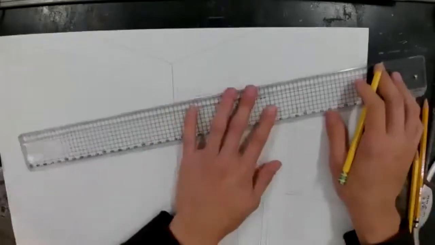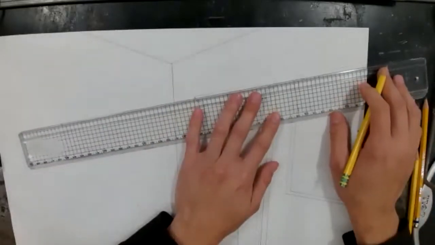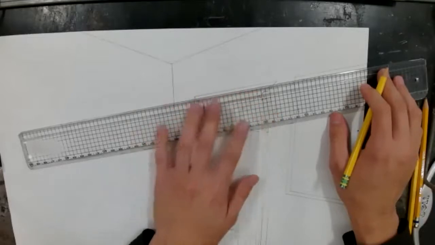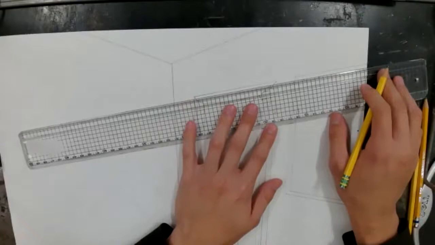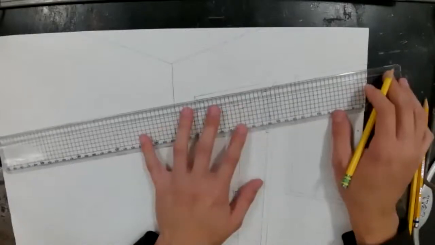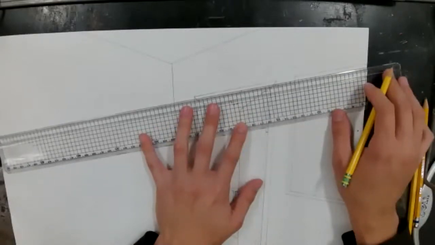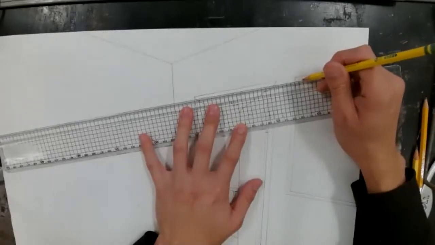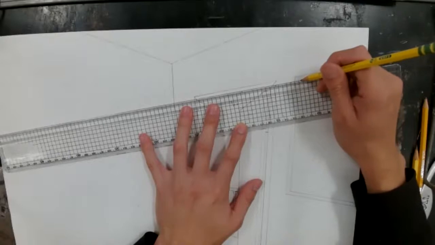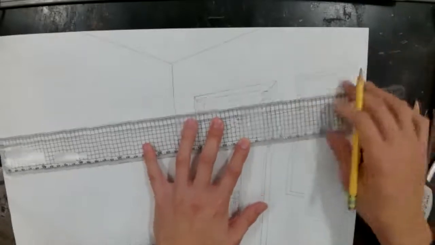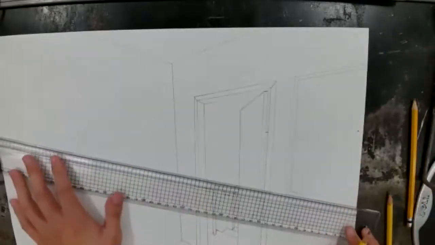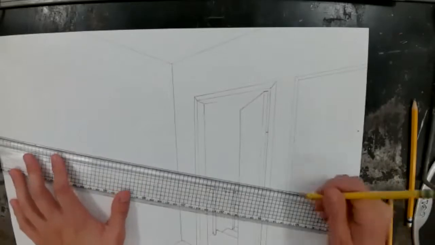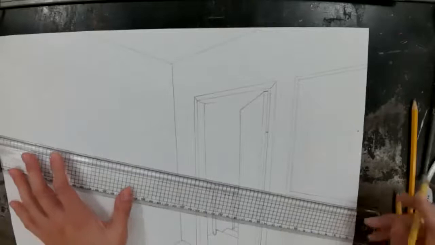That's gonna be my window frame. And now the top one. Okay, so that's my window frame.